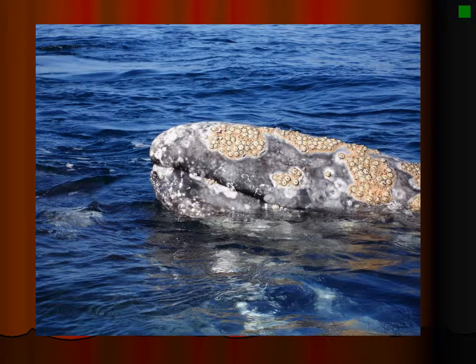Here's another example of commensalism. This is a whale. But if you look on the surface of the whale, it's got a whole bunch of little things attached to it. What they are is barnacles. Barnacles are categorized in the same way as crab or lobster. And these guys get a really big advantage of being able to attach to a whale because they're filter feeders. So they're going to eat the plankton in the ocean, and when the whale goes through the water, it has the barnacles.